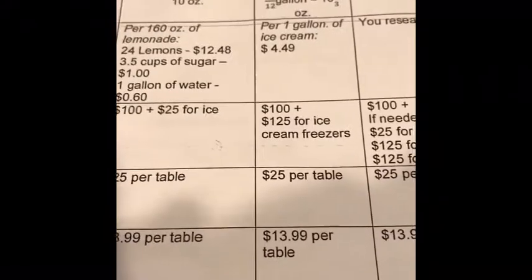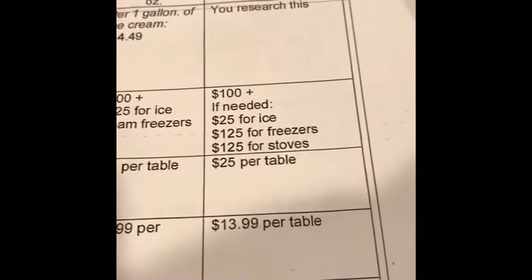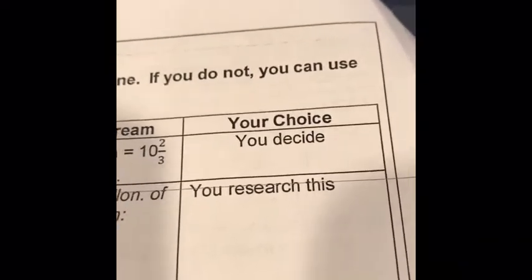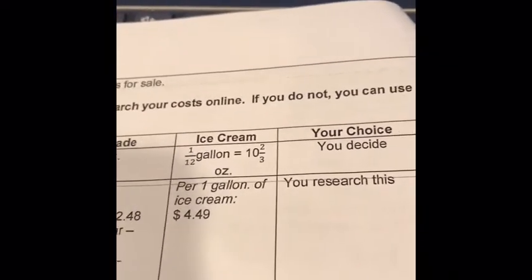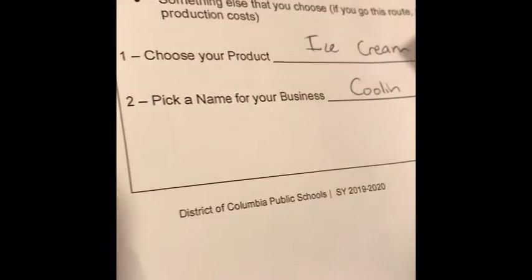So you can do cupcakes, lemonade. I did ice cream. So try not to follow my example. I'm not going to show you all the details. And then you can actually make up your own stuff. So if you want to research and sell, I don't know, honey buns, open your own barber shop or beauty shop, or selling haircuts or whatever you want, it's really flexible. So make sure you fill out the beginning, choose your product, pick a name for your business.